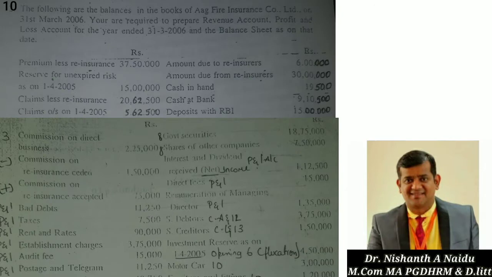On the credit side we have amount due to reinsurers 6 lakh rupees. Amount due from reinsurers 30 lakh rupees. Cash in hand 19,500 rupees. Cash at bank 9,10,500 rupees. Deposits with RBI 15 lakh rupees. Government securities 18,75,000 rupees. Shares of other companies 7,50,000 rupees. Interest and dividend received, net, 1,12,500 rupees.